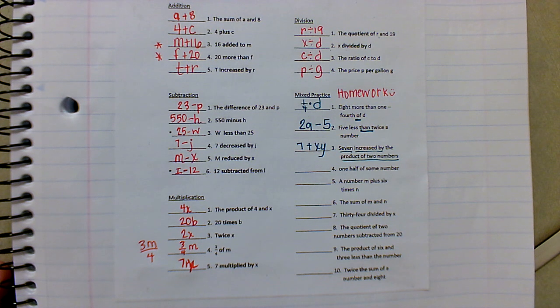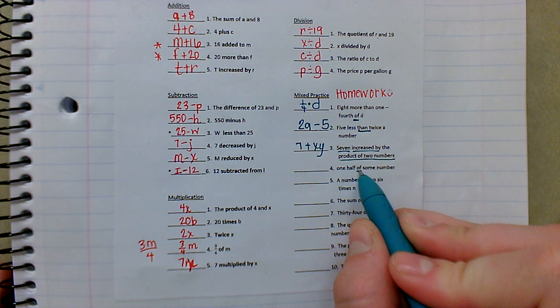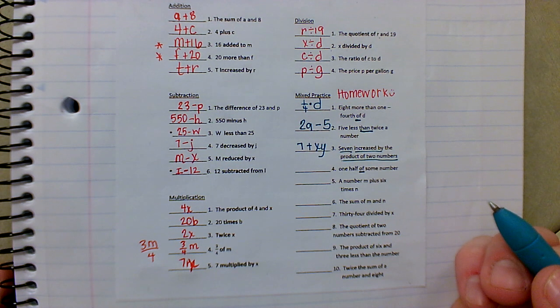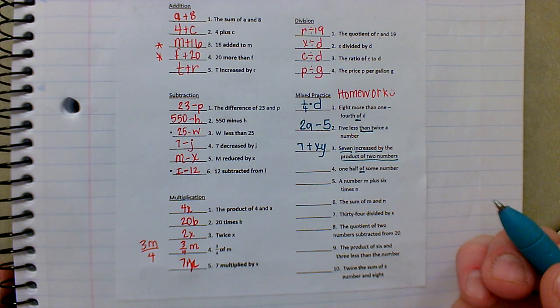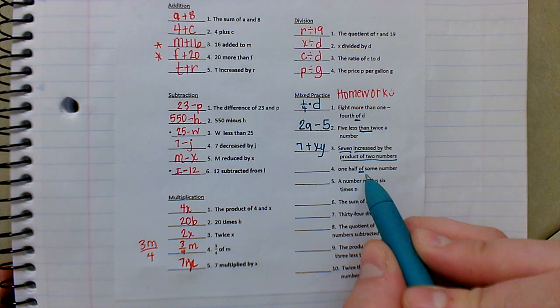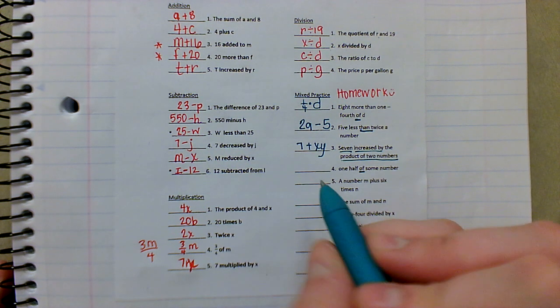All right, number 4, 1/2 of some number. One half of means what? Multiply. So 1/2 of some number.